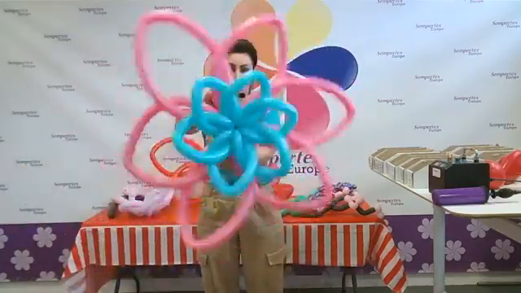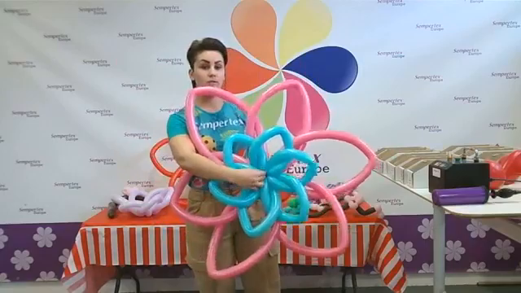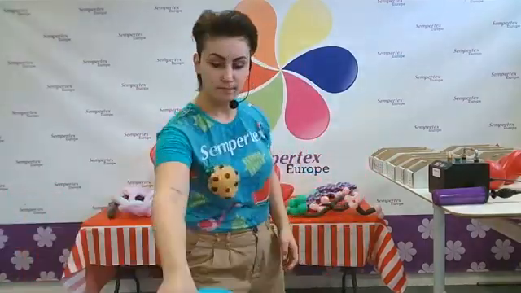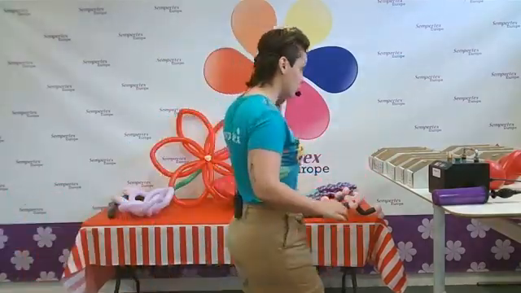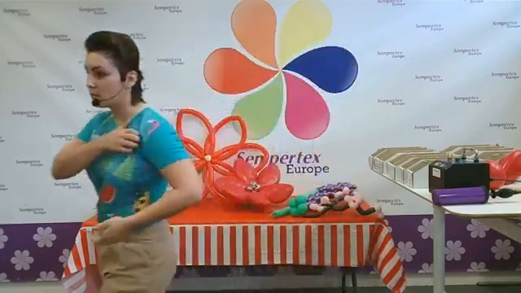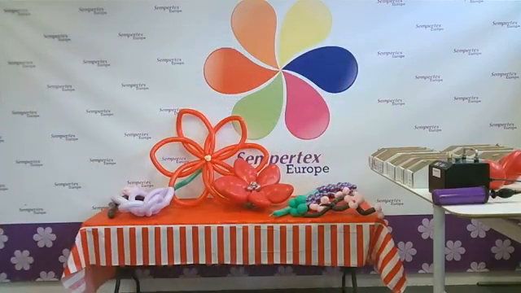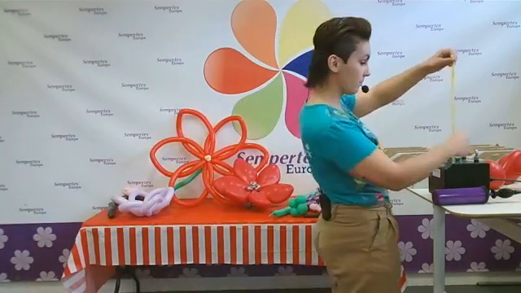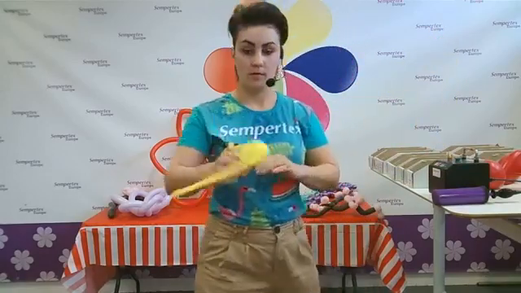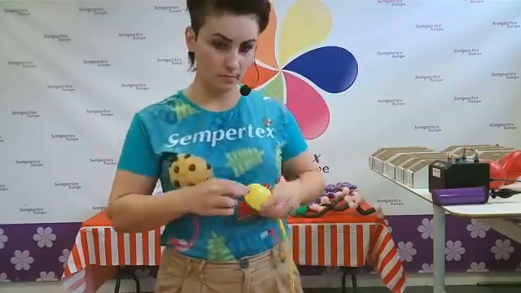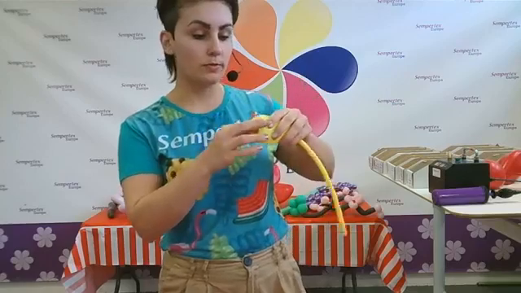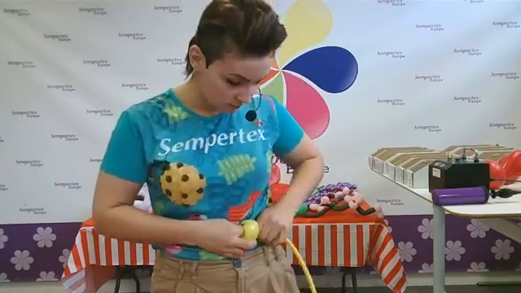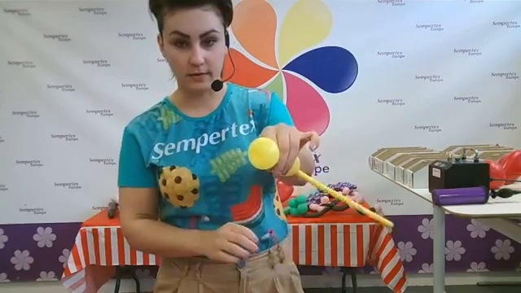Wow. And I'm gonna add one center to finish this off. What color are we going to do? Maybe a yellow? Let's do yellow. Koen is not answering me, so I have to decide by myself. I'm gonna do one apple twist for the center.